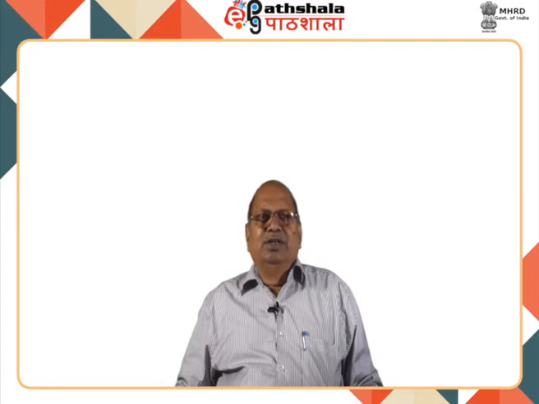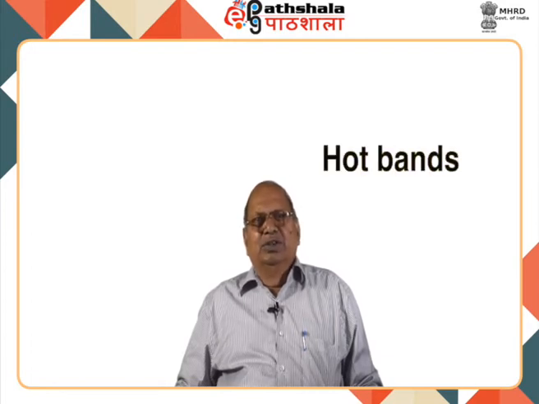Now let us go to another section, hot bands. These bands arise when a molecule already in an excited state gains one quantum of energy and is excited to a higher vibrational state. These are generally found when the spectrum is recorded at high temperature. These hot bands vanish when the spectrum is recorded at lower temperature. That is, as shown in figure 1, these transitions will vanish.